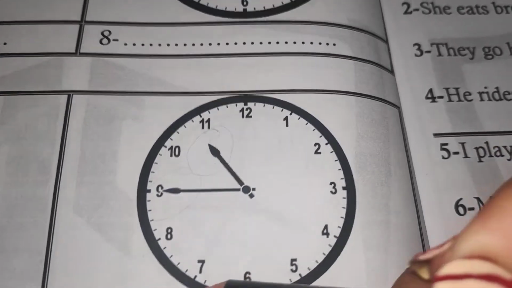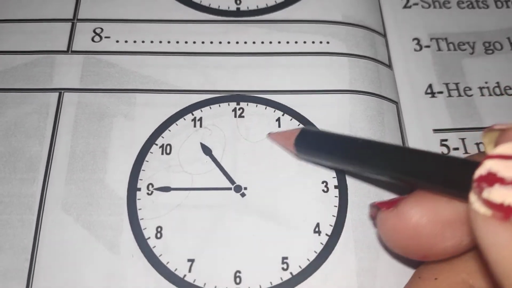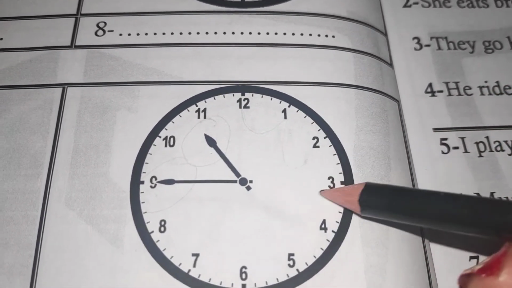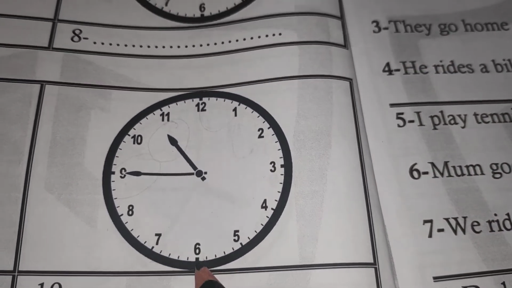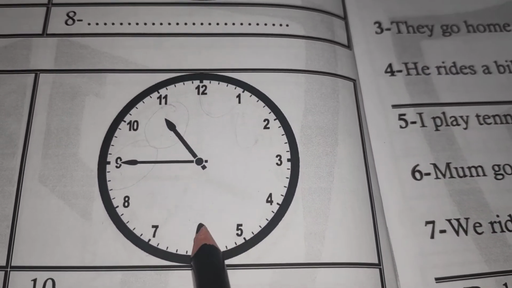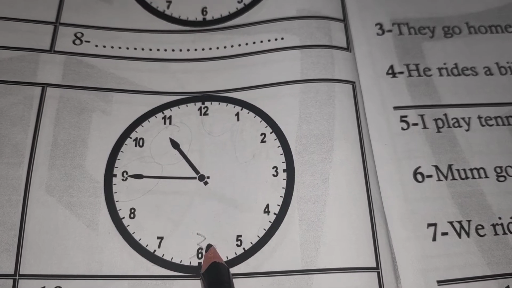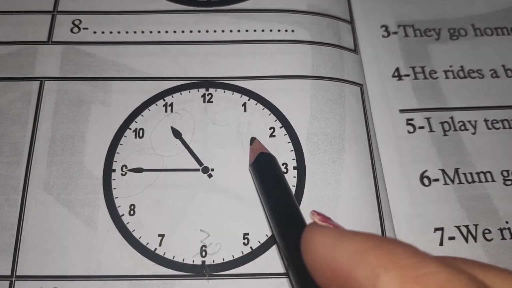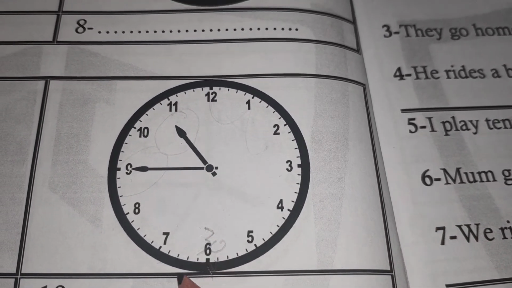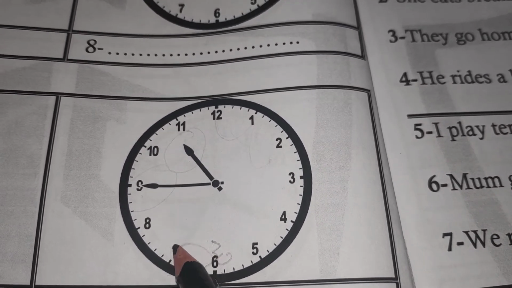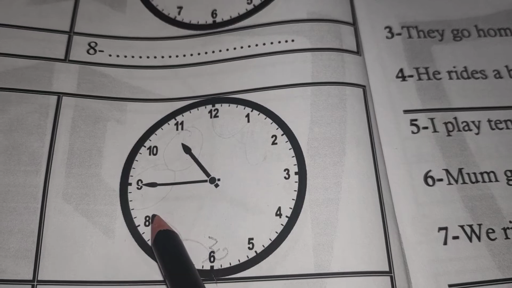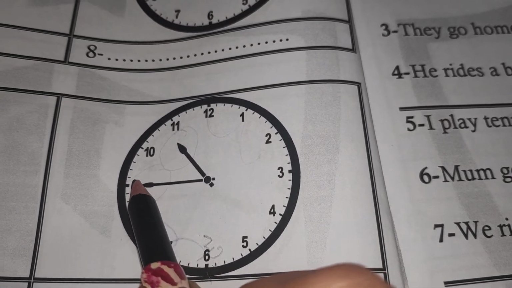So what should I say? Let's count the minutes. Should I start from here and say 5, 5, 5? No. Why should you do that? We know that here is 30. And instead of counting from here, let's add 5 to the 30. 30, 35, 40, 45.